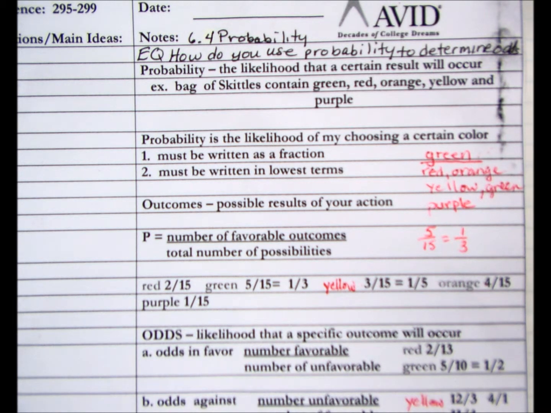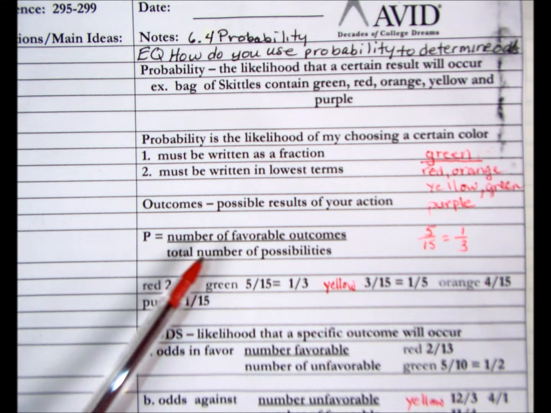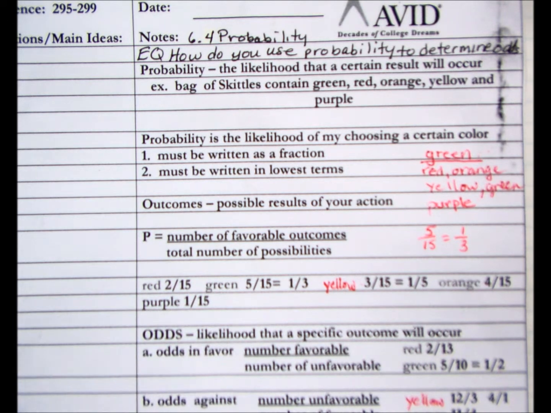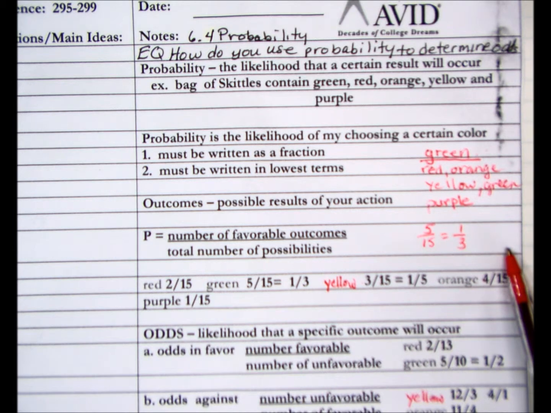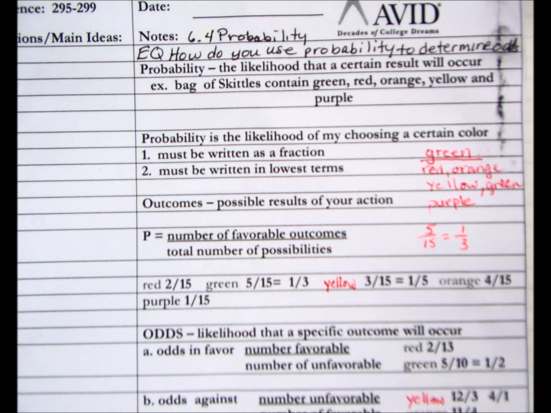So the formula for it is the number of favorable outcomes over the total number of possibilities. So the number of favorable, 1 green to every 3 of everything that's in there.